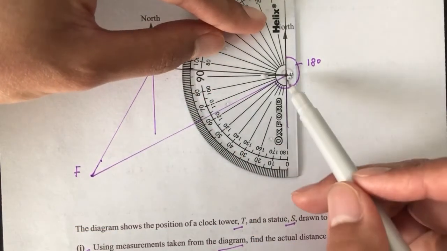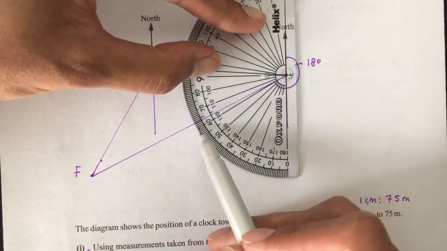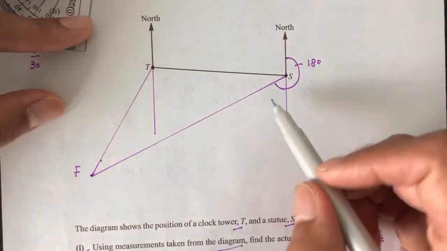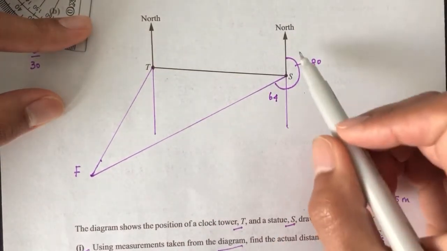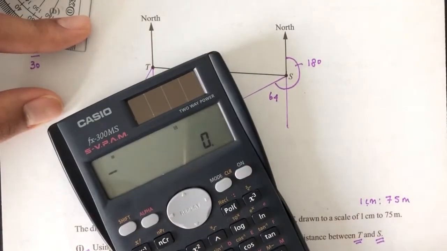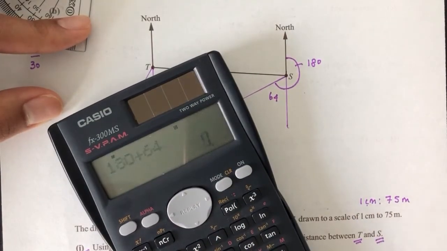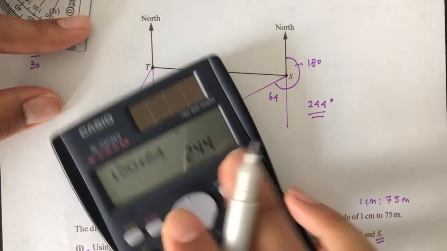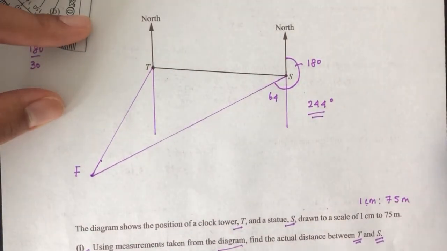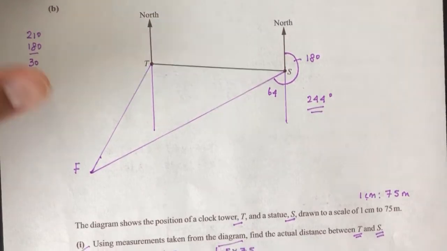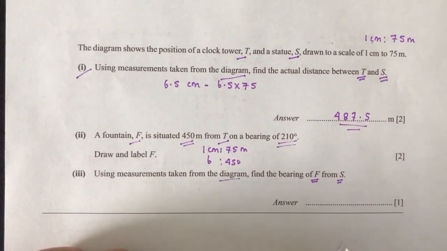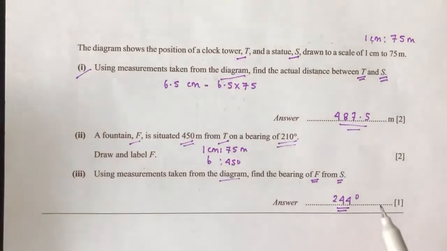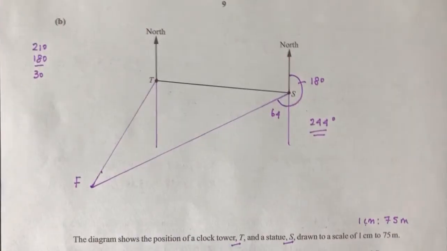So this will be about 64. This will be 64. So everything together will be 180 plus 64. You will have 244 degrees. So this one your answer may be 243 or 245, and that's okay as well. It should be among about that range. So this is my answer for part B. And that is all for question number 6.